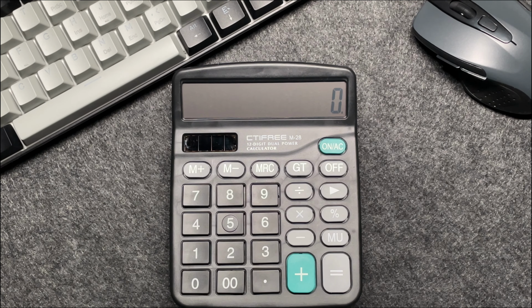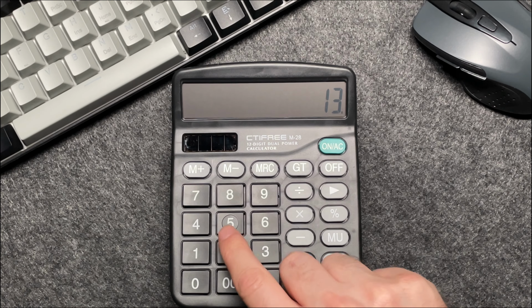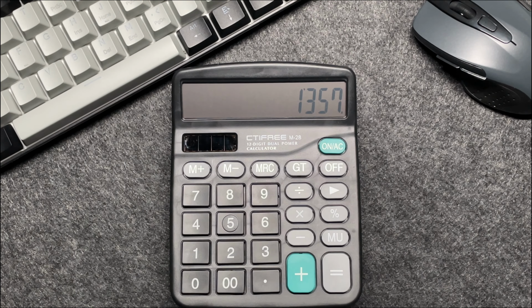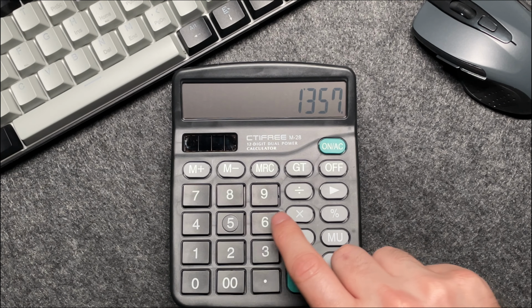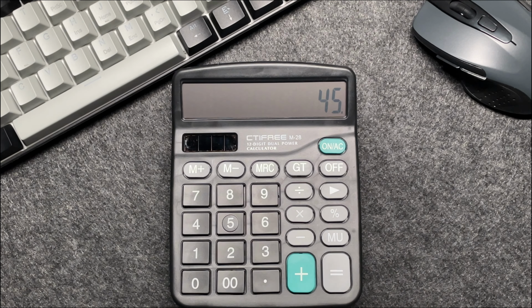Enter the original price, which is $1,357, into your calculator. Press the multiply button and multiply by 45. Now, you might be wondering, why do we multiply by 45?